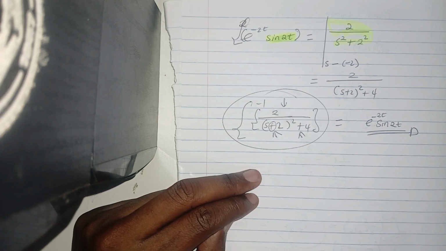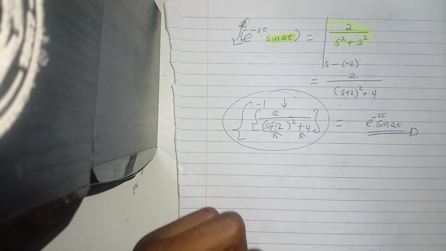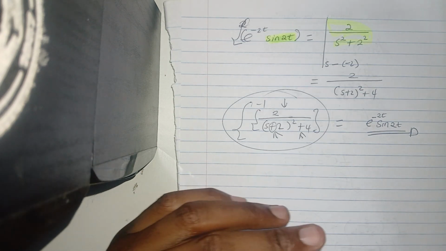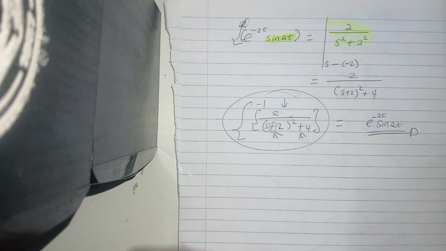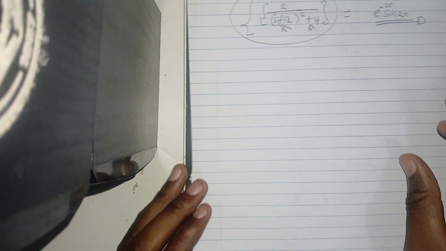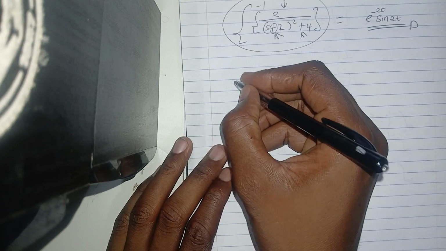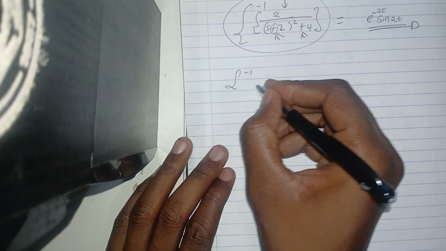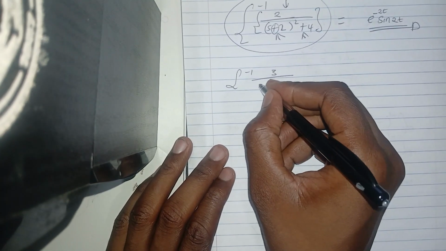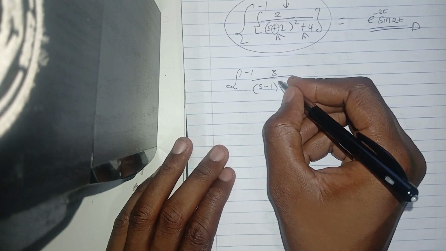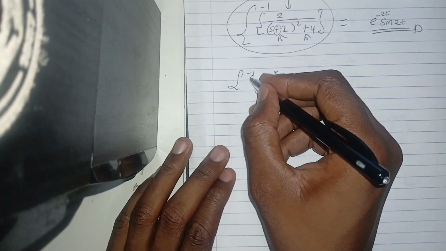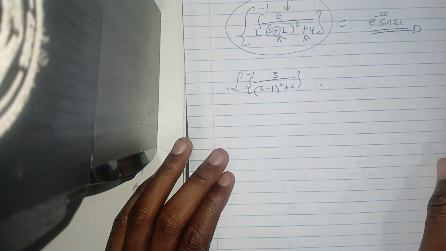Now I can do as many examples as I can to get you a very good style of solving problems. Here we're given this.